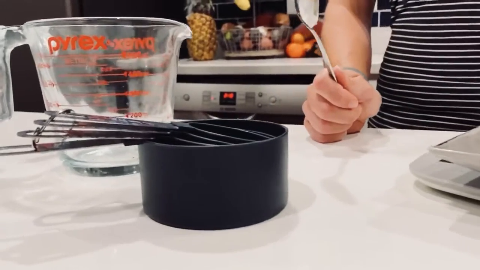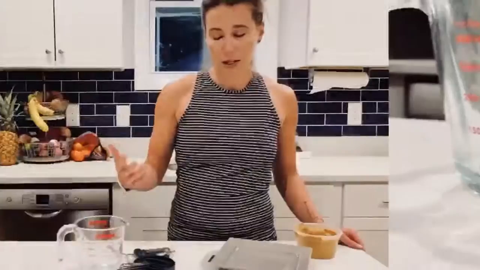So what you want to do when you're tracking these things is you want to measure them by weight using a scale. You want to measure them in either grams or ounces. A common mistake that people make is they will measure them using volume, so using cups or tablespoons or things like that. So we're going to use peanut butter as our example, something that is commonly mismeasured.